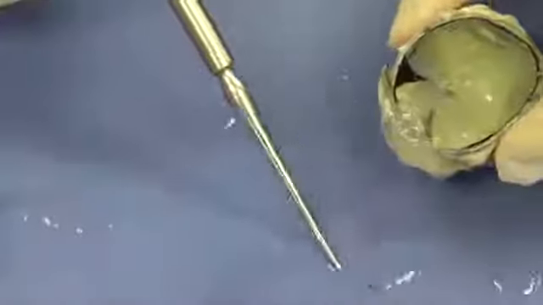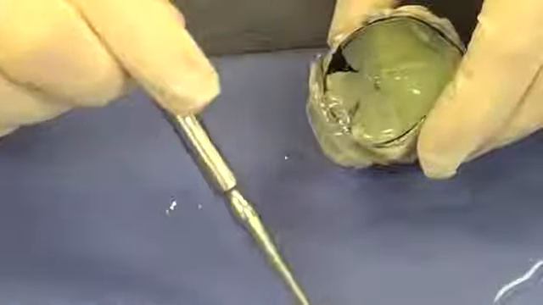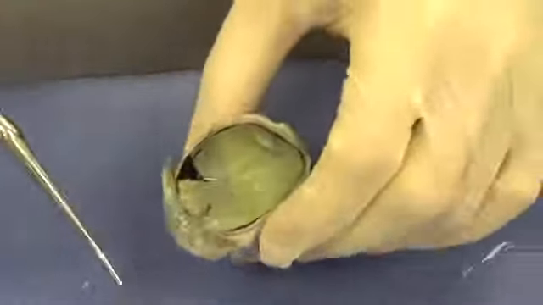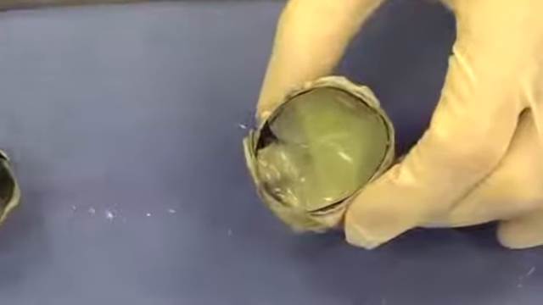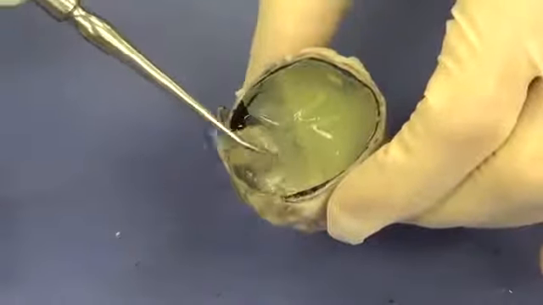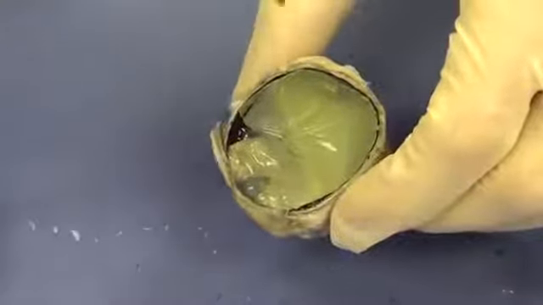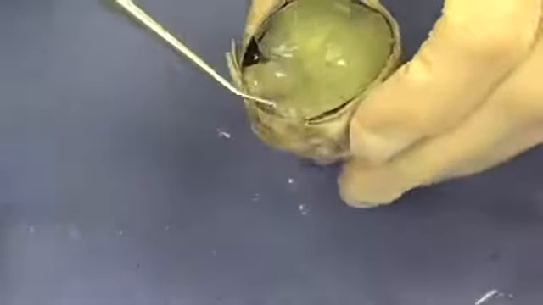And all the liquid that you're seeing right here, this is aqueous humor. The jelly-like material, that is vitreous humor. And it serves the same function. It serves to help maintain the shape of the eye. So we can see that there.